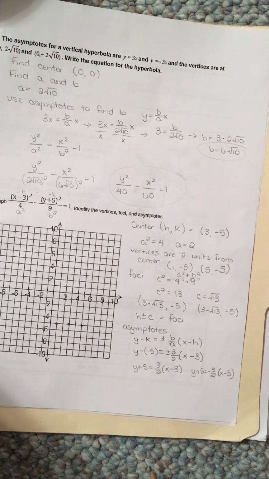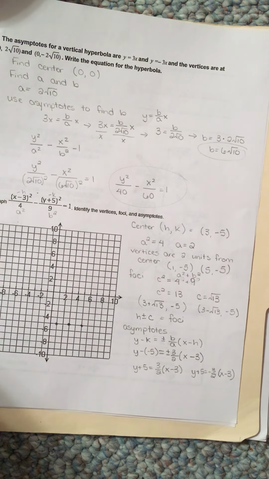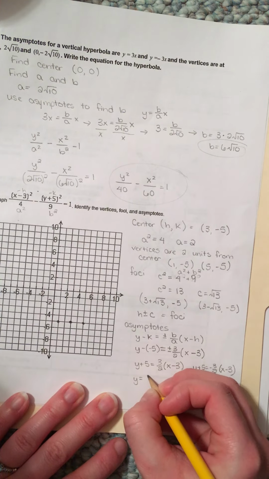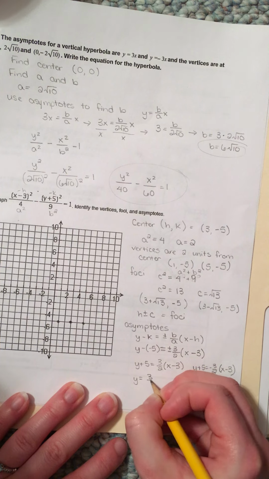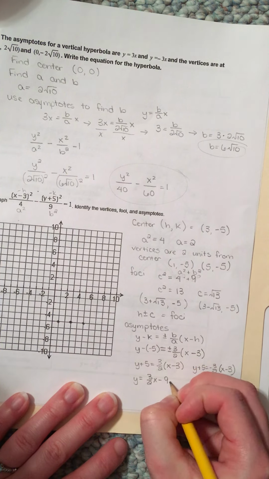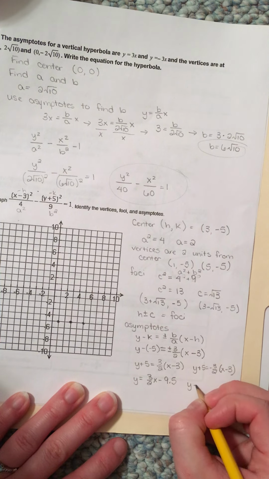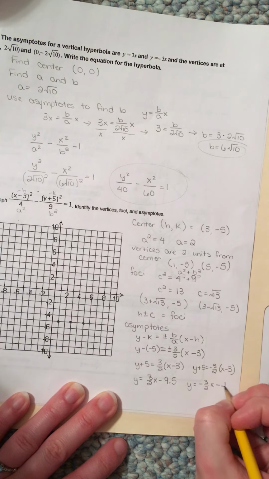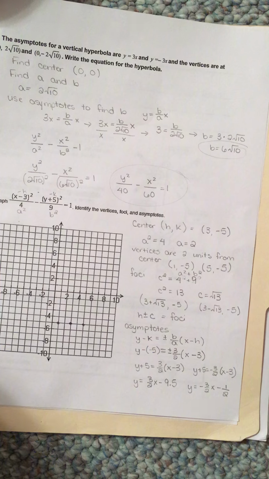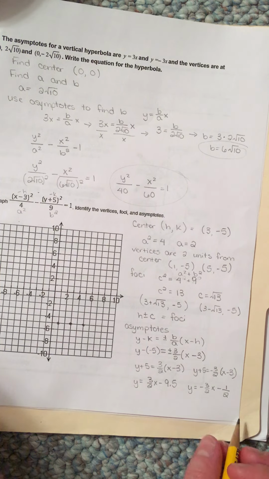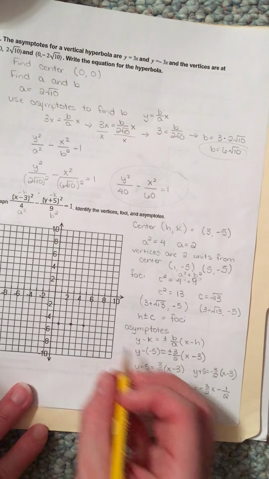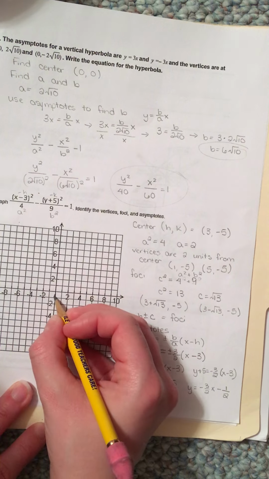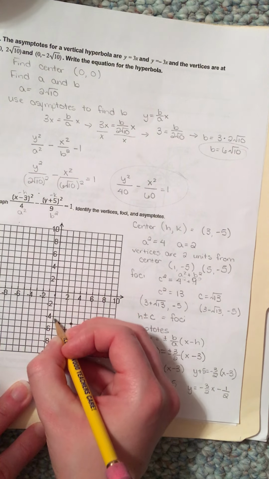So here we have some point-slope form equations, and I'm going to convert them really quick so that you don't have to. So I have y equals 3/2 x minus 9.5, and y equals negative 3/2 x minus 1/2. So I'm going to find those points. We're going to have a y-intercept at negative 1/2, and we're going to go down 3 and over 2.